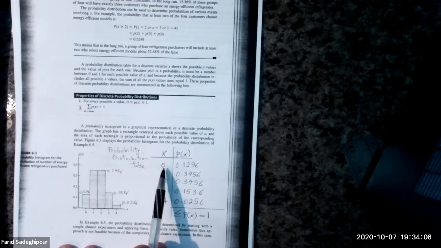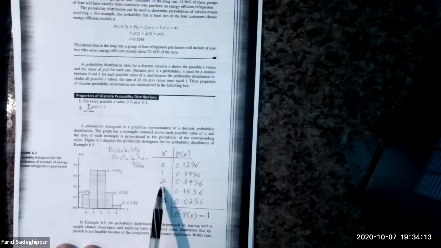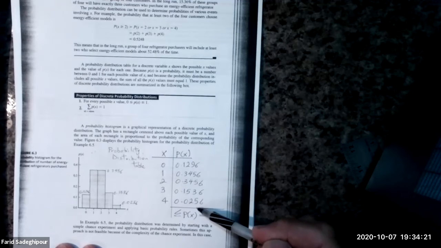Now, probability distribution, again, is like in this example, what is the probability when x is 0? This is given the problem. Probability of x 1, 2, 3, 4. First, you have to check to make sure that the sum of the probability is always equal to 1, and every single probability is positive. Okay, positive, sum is 1.